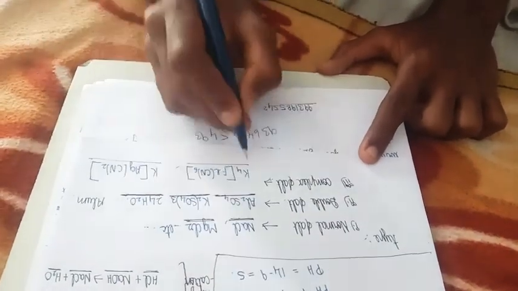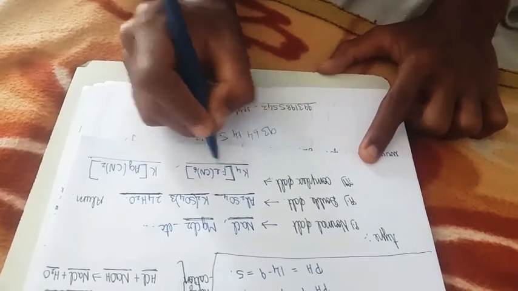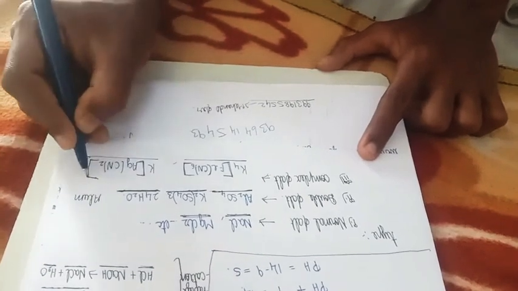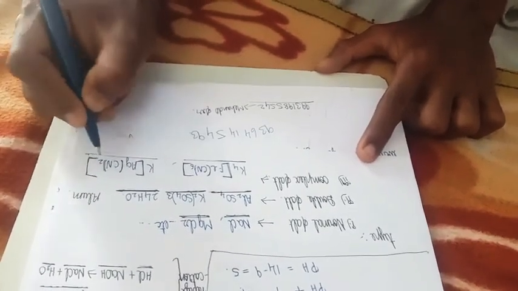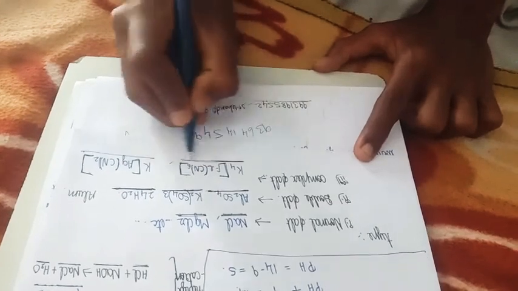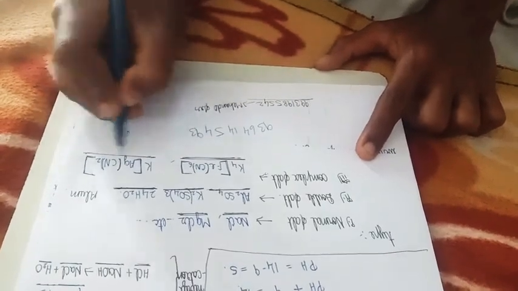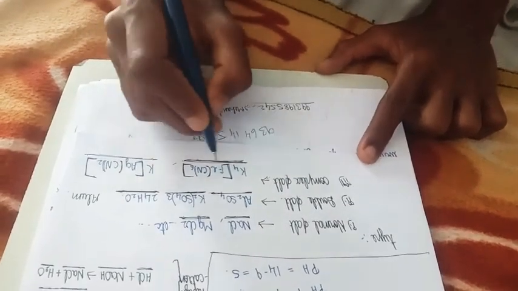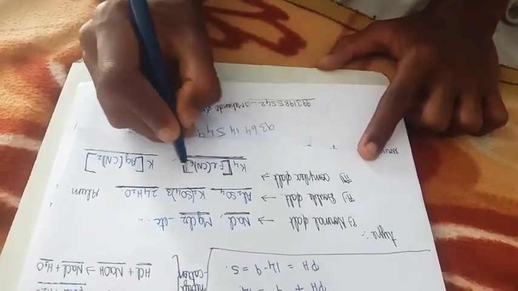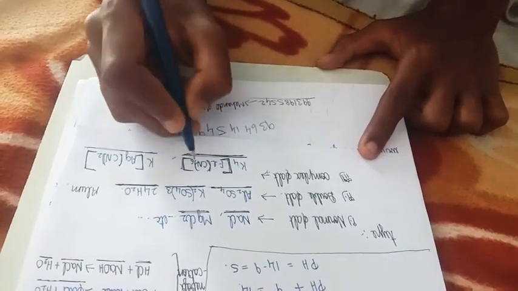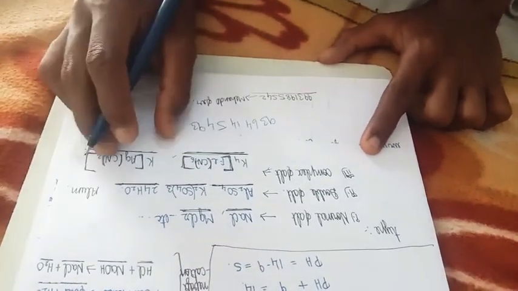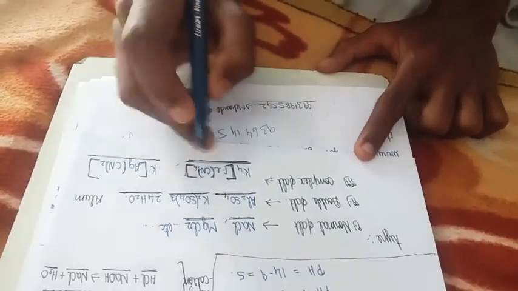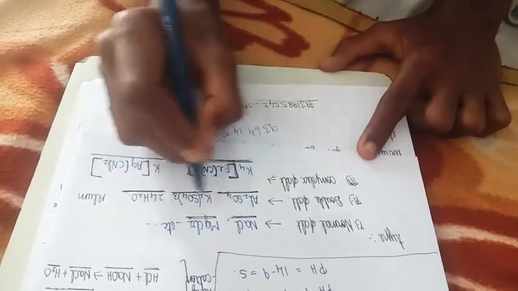Complex salts are very complex, they have brackets, small brackets and bigger brackets. It looks quite fearsome, because brackets are present and it's a very long formula. So this one is a complex salt, this one is a double salt, and this one is a normal salt.